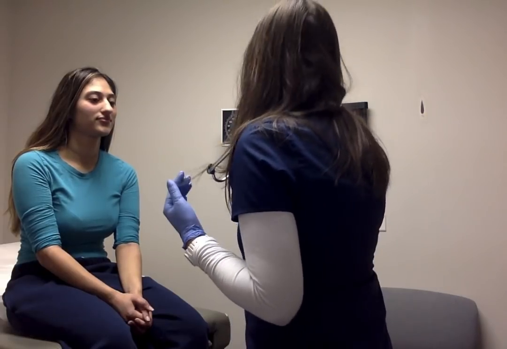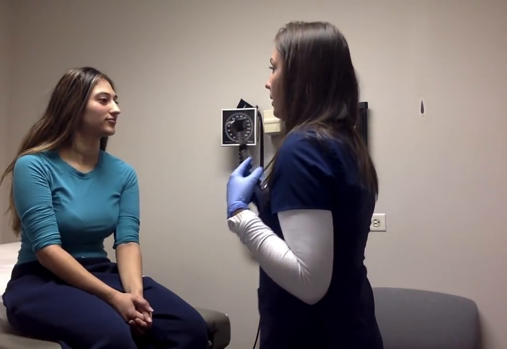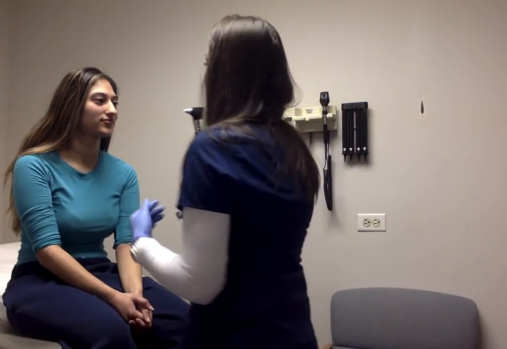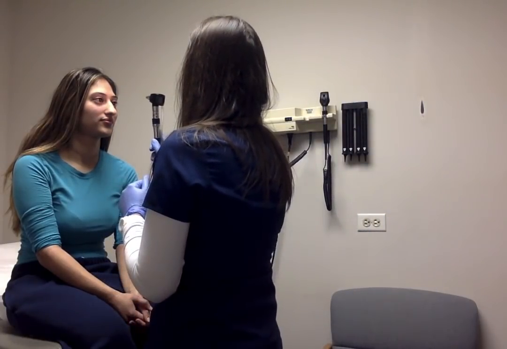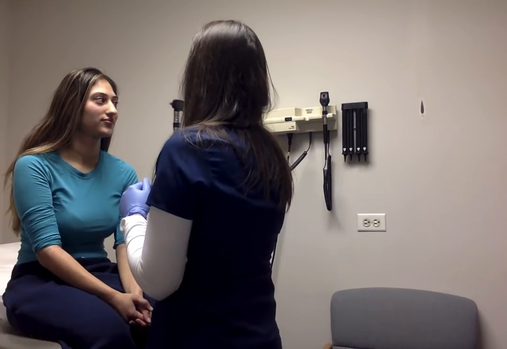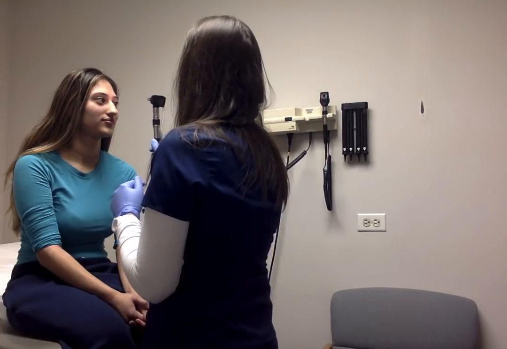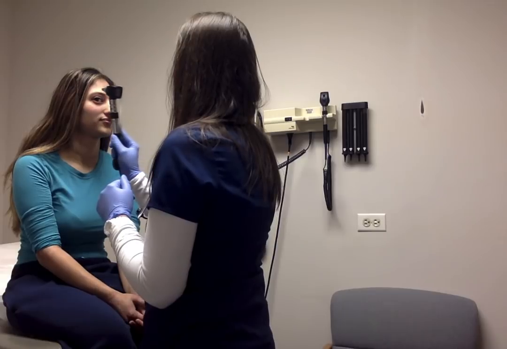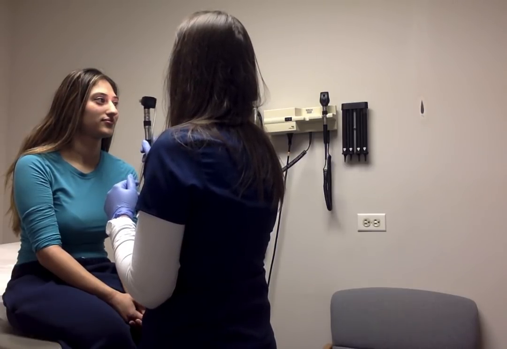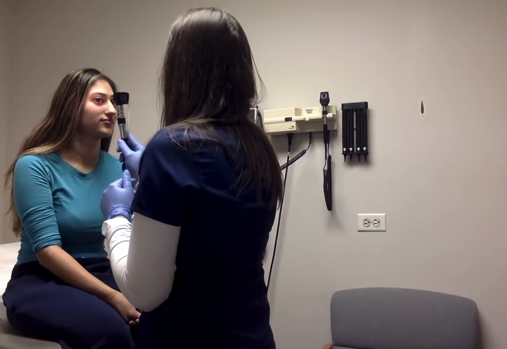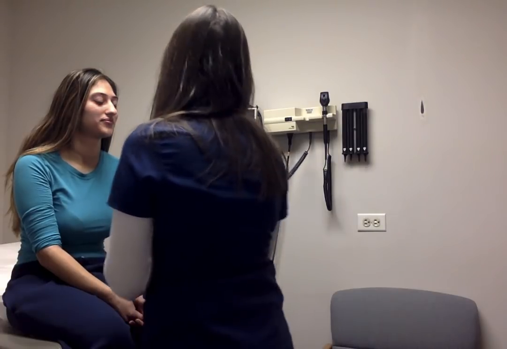Okay, next I'm gonna check for PERRLA. So I'm gonna use my pen light. Just look at this light. Follow the light, please. So her pupils are equal, round, and reactive to light and accommodate well.